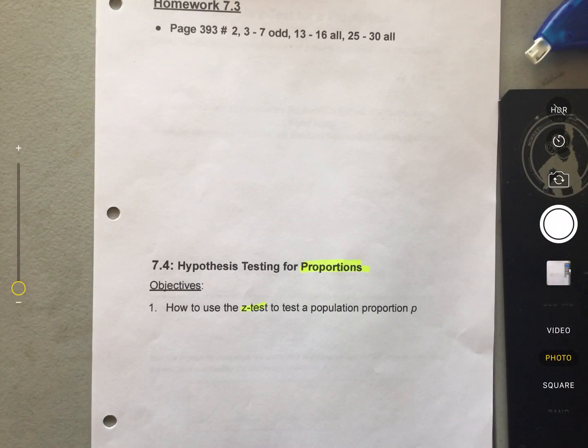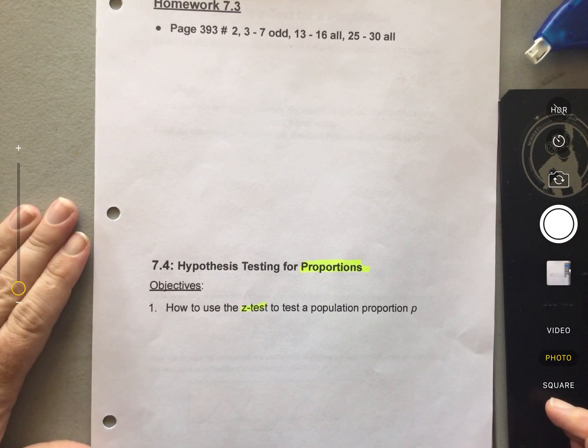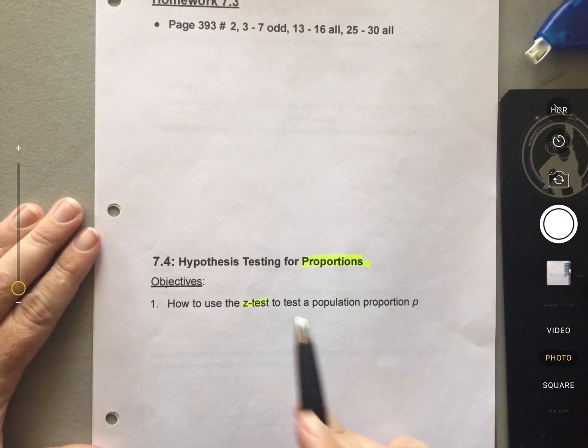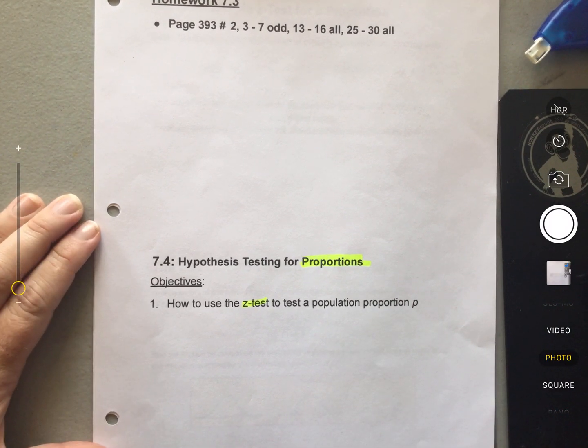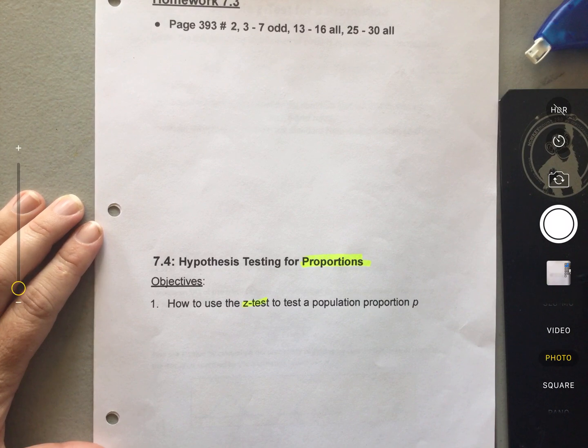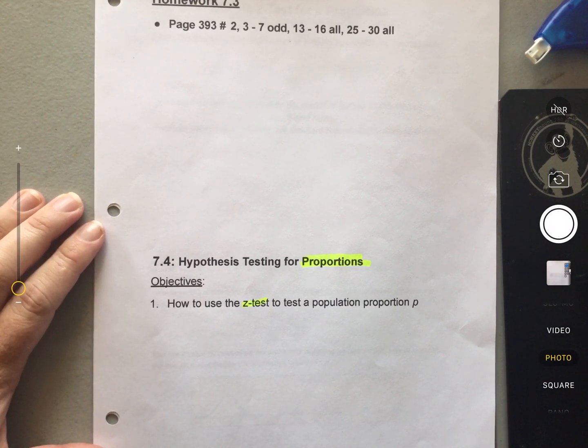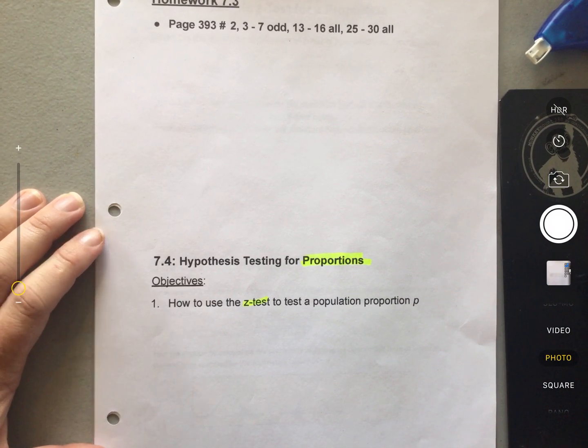Hi, Math 117. Today we're going over the last section in Chapter 4, Hypothesis Testing for Proportions. In 7.2 and 7.3, we went over hypothesis testing for the mean. Now we're going to do it for proportions.